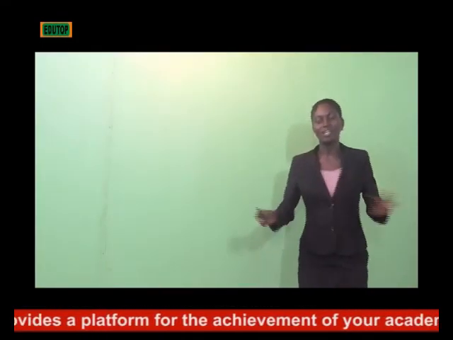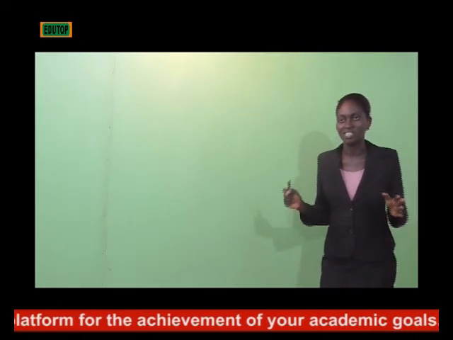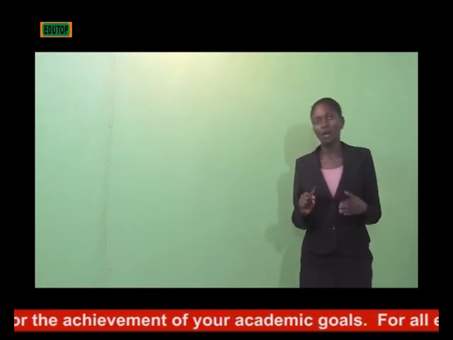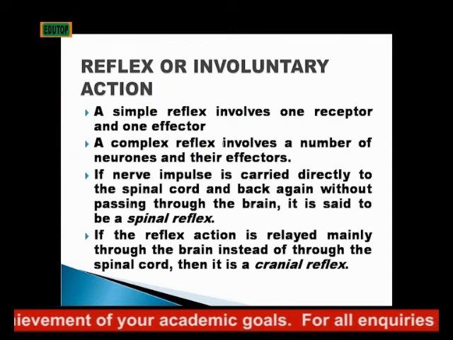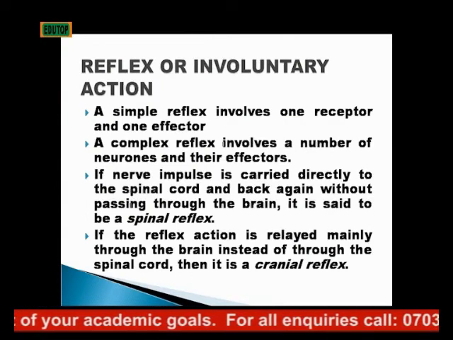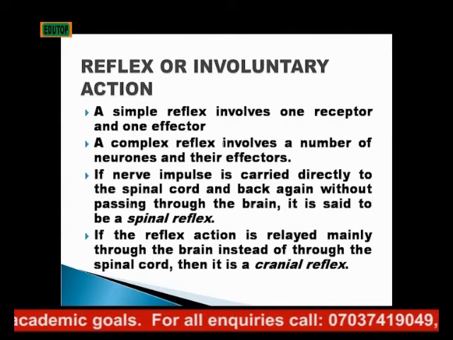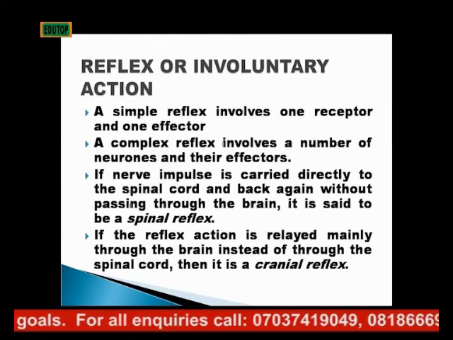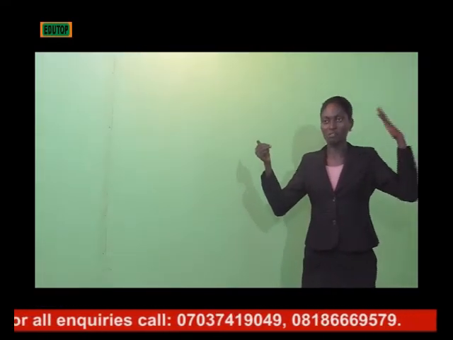The brain is not involved in that reflex at all. Now, if the reflex action is relayed mainly through the brain instead of through the spinal cord, we call it a cranial reflex. That's brain.